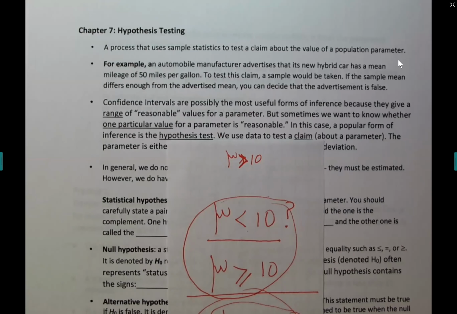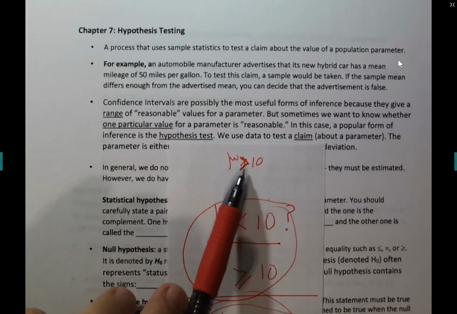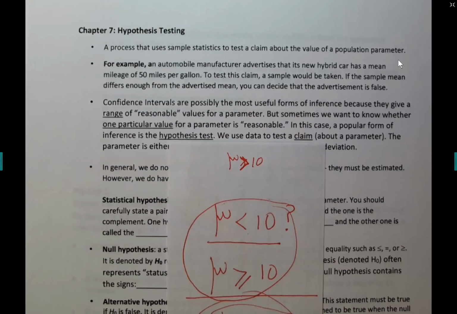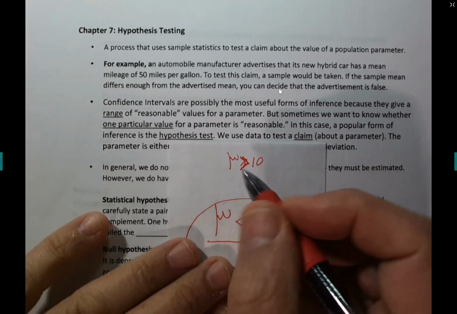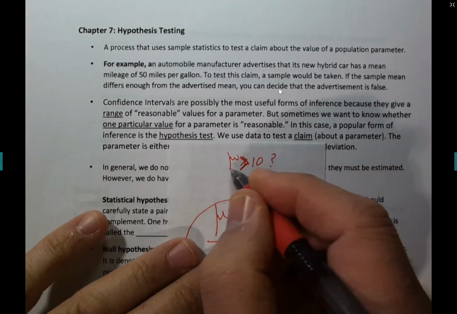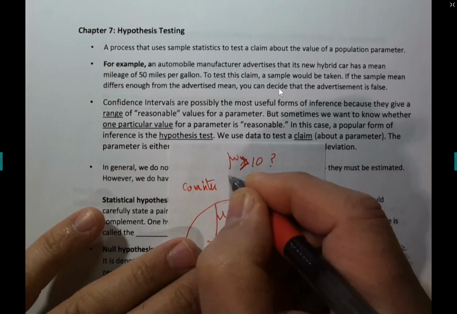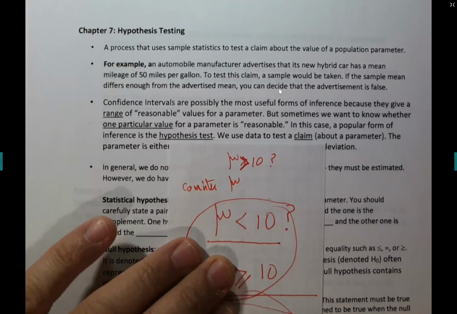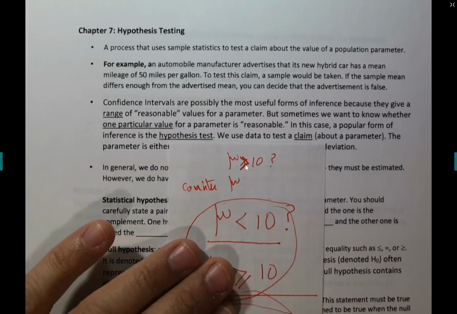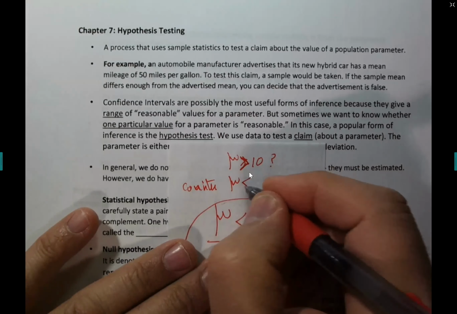But let's suppose somebody makes a claim about something and they say our mean is greater than 10. And we want to do a counterclaim. We get suspicious about that and we think this is not correct. So what would be our counter? Who can tell me? Less than or equal to 10. Exactly.